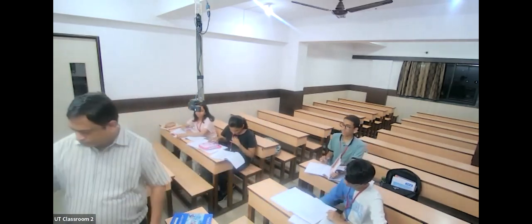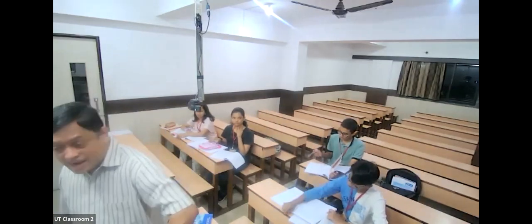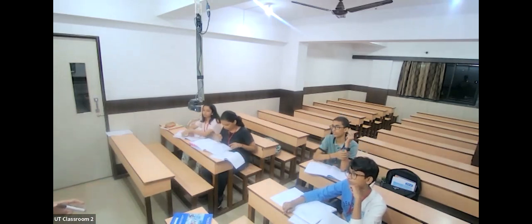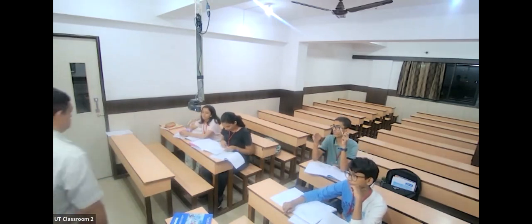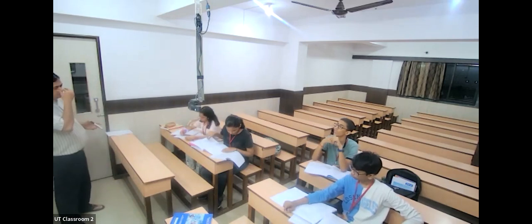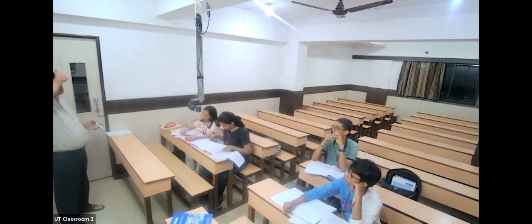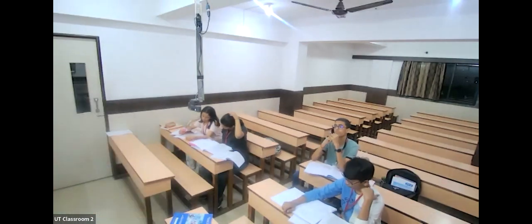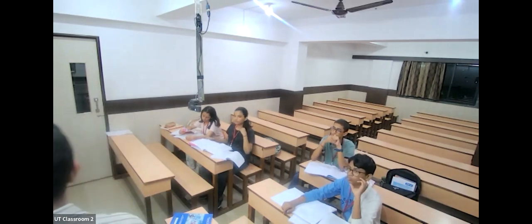Find two rational numbers between root 2 and root 3. But irrational numbers multiplied, means rational numbers, no? So you have to think what is the approximate value of root 2. Since it is a rational number, you have to find out the approximate value of root 2. You know what is the approximate value of root 2?